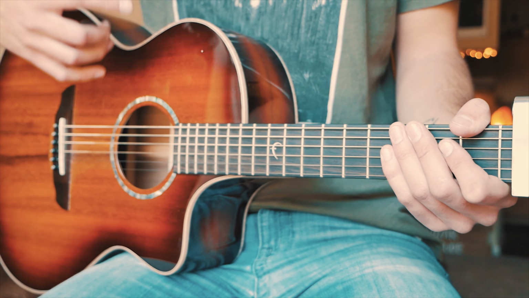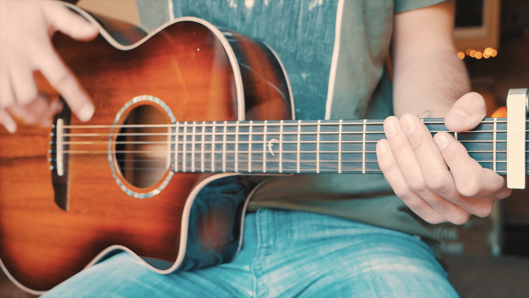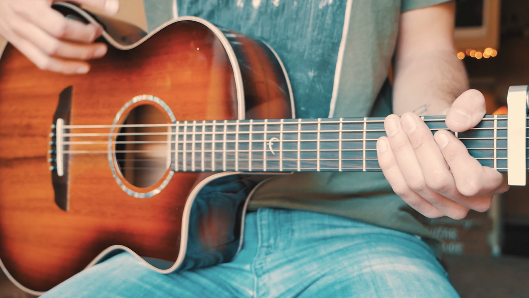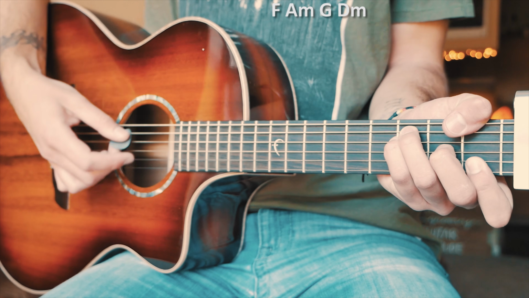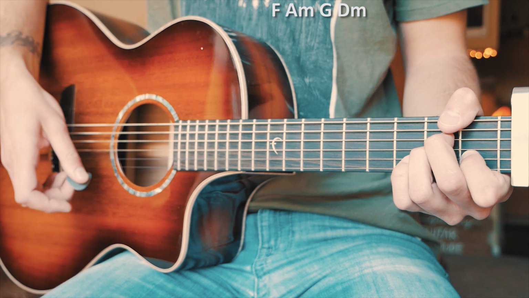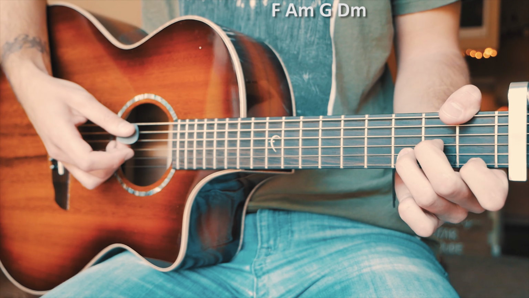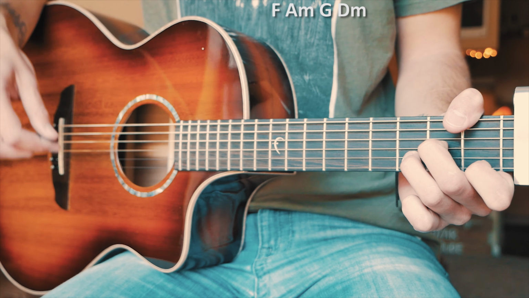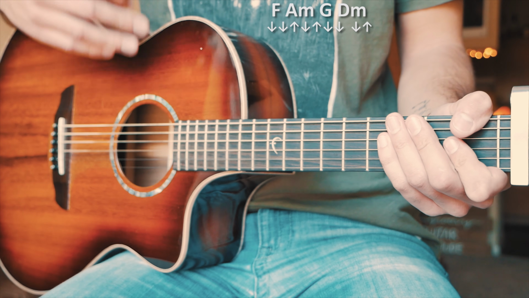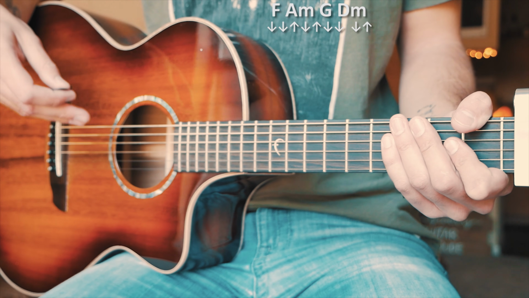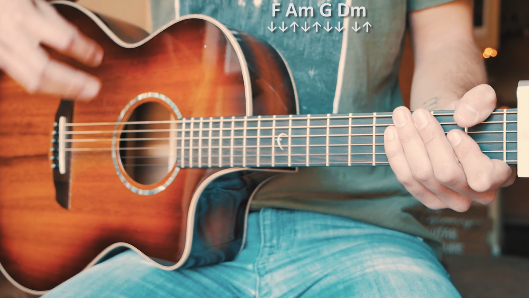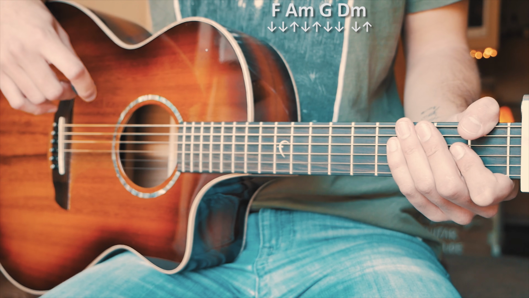Now, again, if you want to do a little bit more of maybe a cover of this, or if you want to do something that's a strum pattern that's a little bit more involved, you can take that same chord progression, the F, A minor, G, and D minor, and you can use this strum pattern, which will be a little bit more detailed. It'll still fit well with the song. It doesn't match up perfectly with the piano, but it just gives it a little bit more. It would be a good thing to use in a cover or something like that.